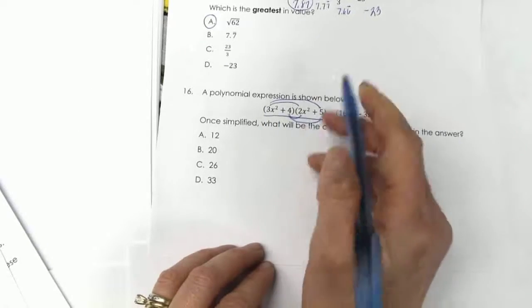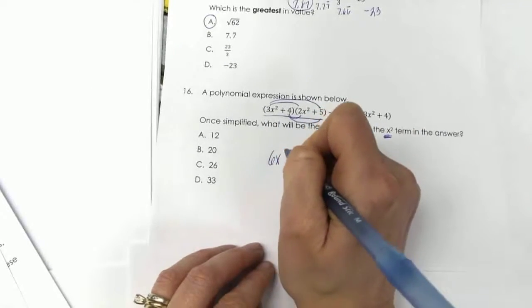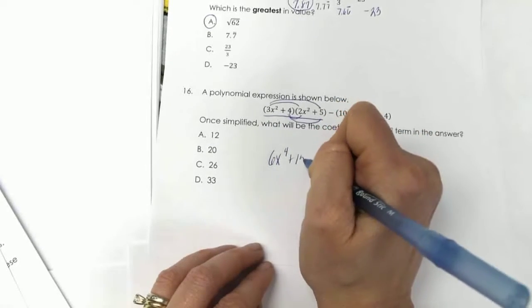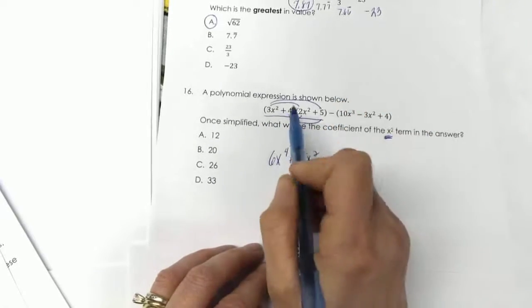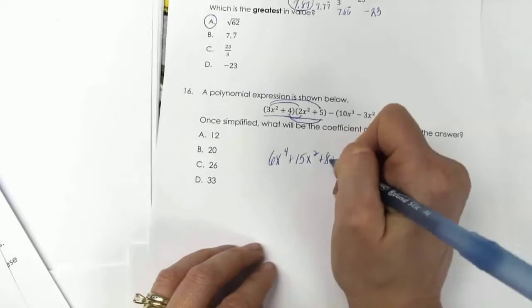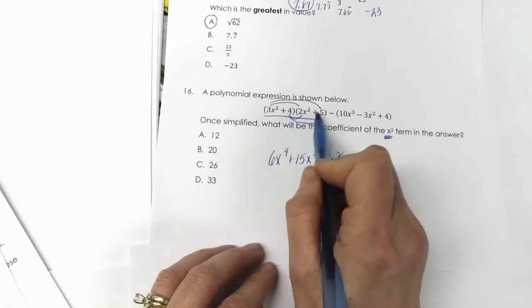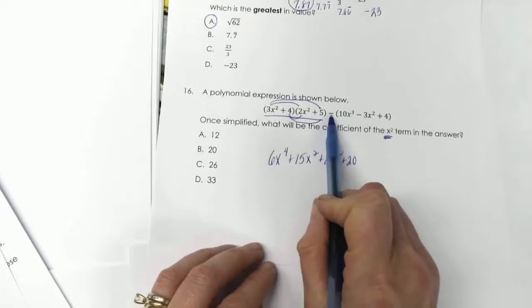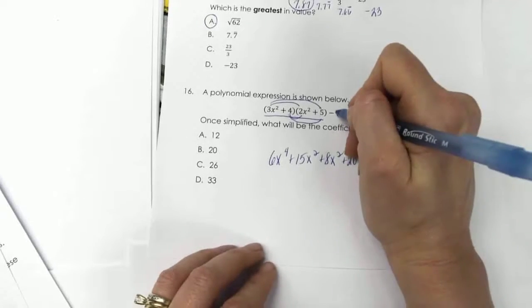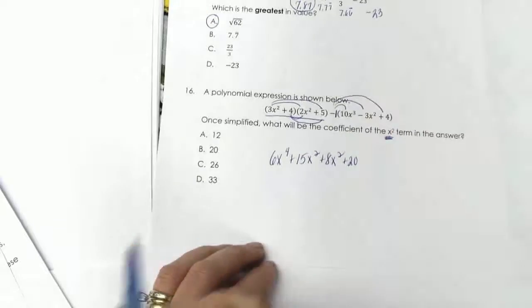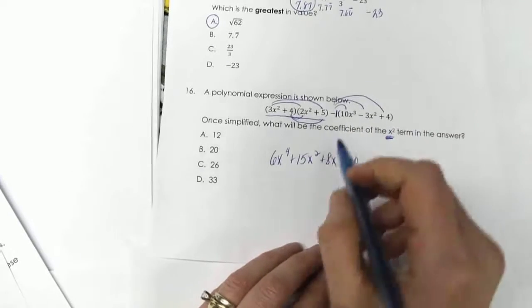3x squared times 2x squared is 6x to the 4th. 3x squared times 5 is 15x squared. 4 times 2x squared is 8x squared. And 4 times 5 is 20. Now, if I'm subtracting all of those, I like to say that I'm going to distribute a -1.